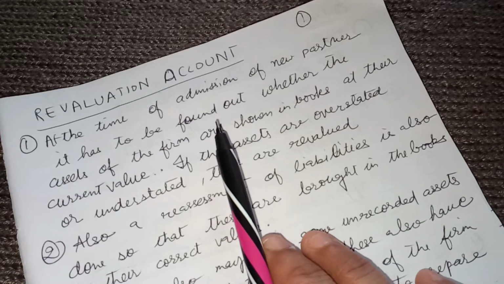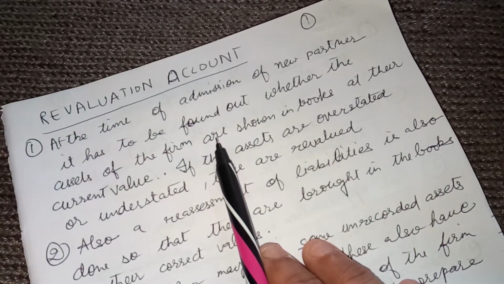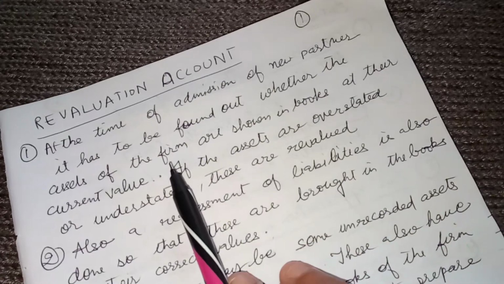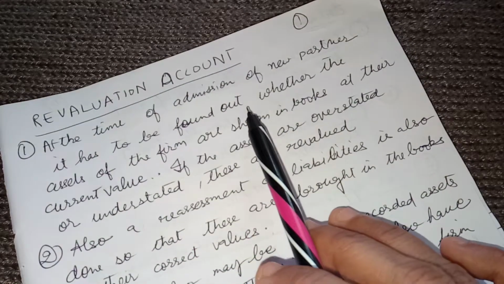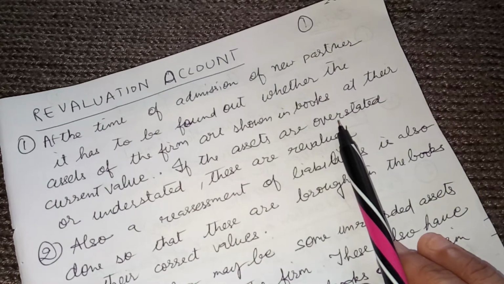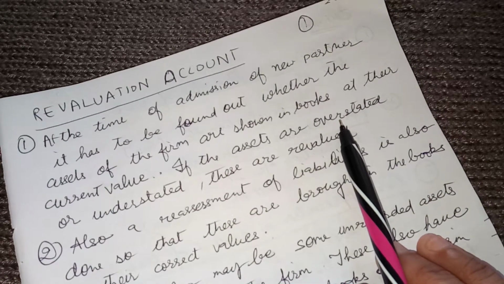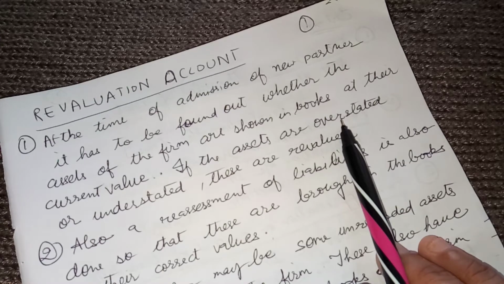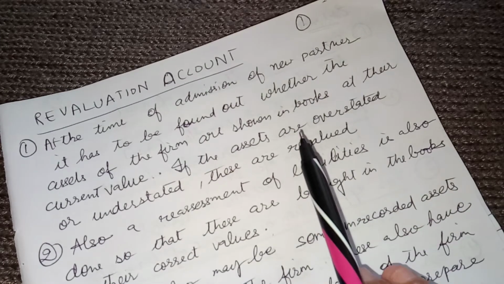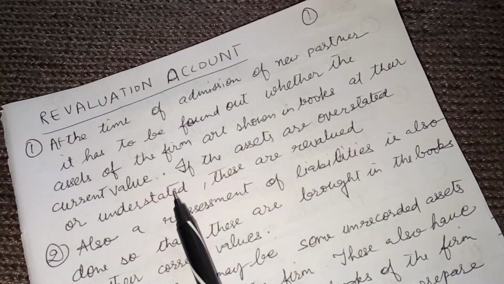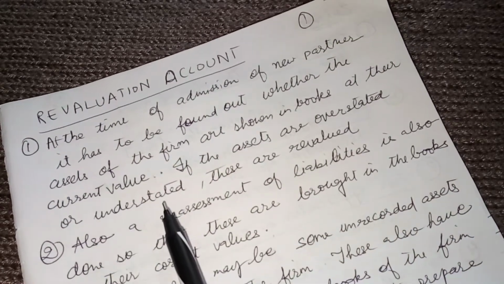It means when the partner is admitted, we have to find out the actual value of assets, the current value. If the assets are overstated, meaning they are shown at a higher value compared to the current value, then they have to be revalued. Or if they are shown at a lower value compared to the current value, even then they have to be revalued.